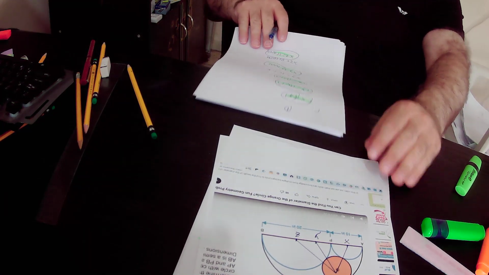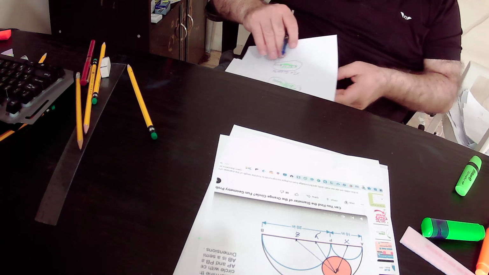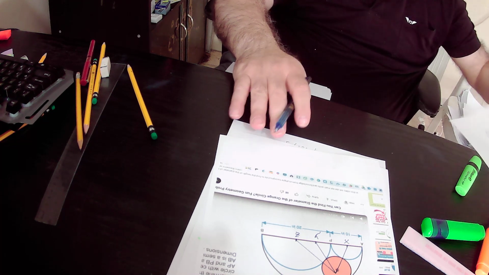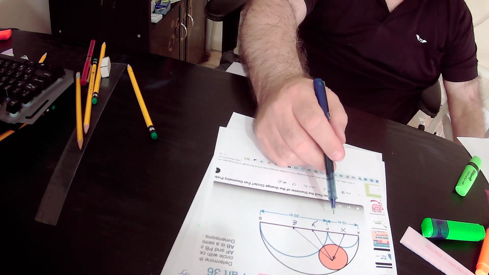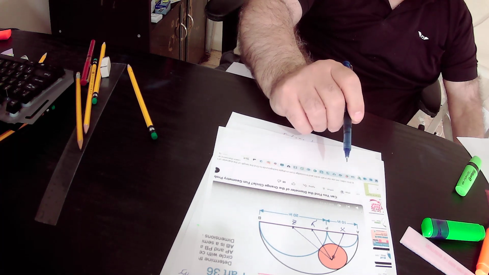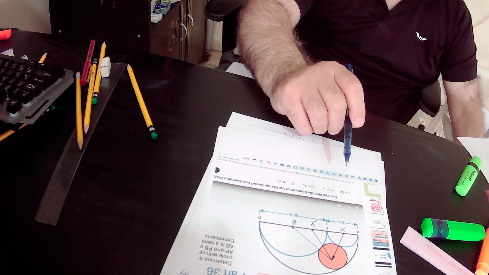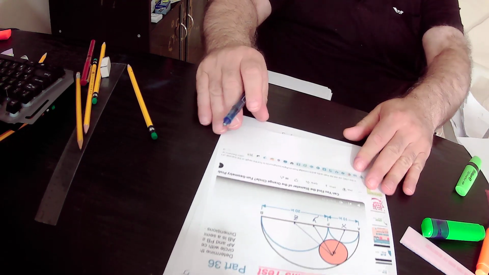In the next step, we will focus on triangle CXY, and we will implement the law of cosines on triangle CXY.